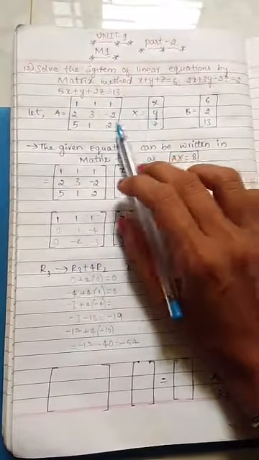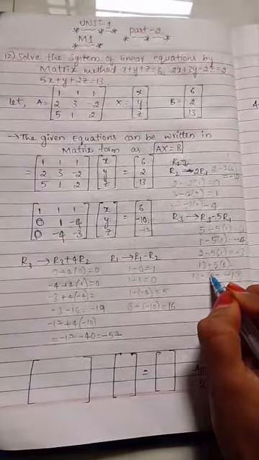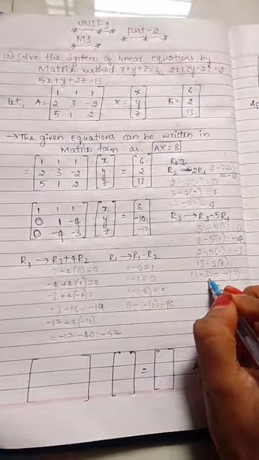Again R3, I have 2. Write the 2 minus 5 into R1, which is 1. 2 minus 5, that is minus 3. Write the minus 3. Then here also I have R3. Take the R3, that is 13, minus 5 into R1 which is 6. 13 minus 5 into 6. 5 into 6, that is 30. 13 minus 30 is equal to minus 17. Take the minus 17 in this position. Got it? I got this step.